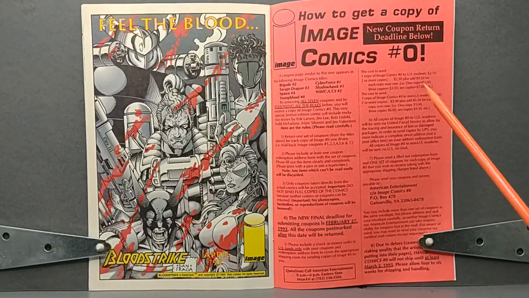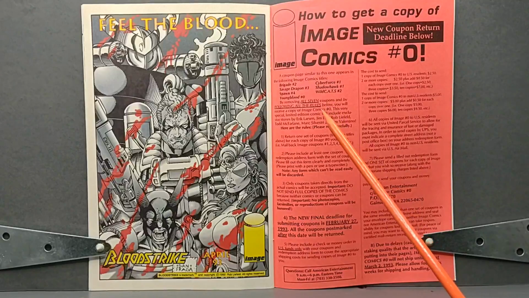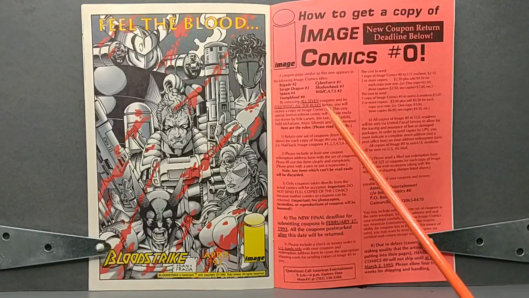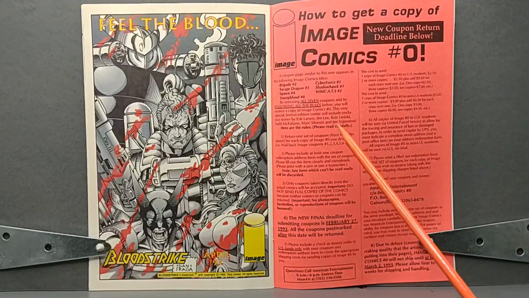So the way this worked, and this is an incredible scam, at least in my opinion, you had to buy Brigade number 2, Savage Dragon number 3, Spawn number 4, Youngblood number 0, Cyberforce number 1, Shadowhawk number 1, and Wildcats number 2, because each one of these books contained a coupon numbered 1 through 7, and in order to get Image Comics number 0, you had to mail away all 7 of these coupons, spending in the neighborhood of at least $15 to buy all of these books, along with $2.50 shipping and handling for them to ship back to you a copy of Image Comics number 0.